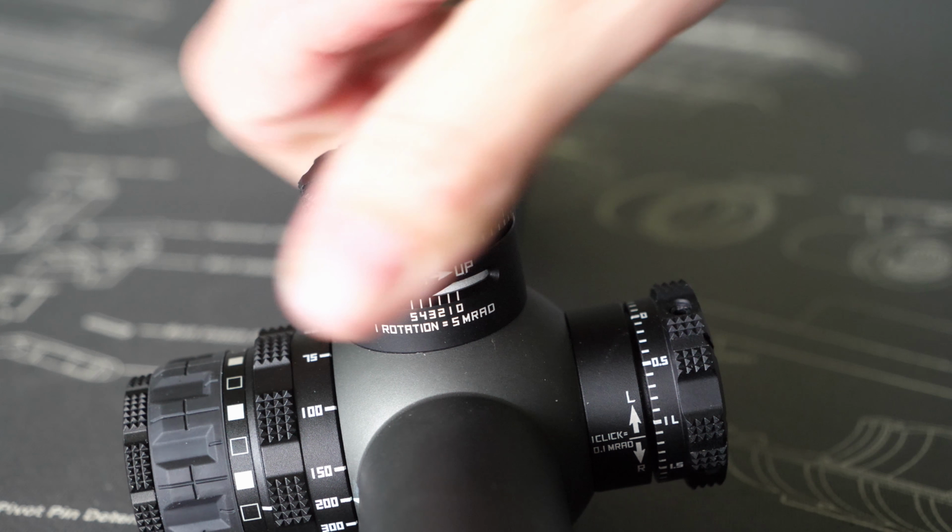And then with hunting turrets, there is usually no turn indicator. So you don't know in which turn you are, you only know when you're zeroed, and that's it. So there are also scopes with no turn indicator at all. Okay, now that we talked about all of these turn indicators, mechanical and visual, with numbers, what is the usual number of turns for each turret type?